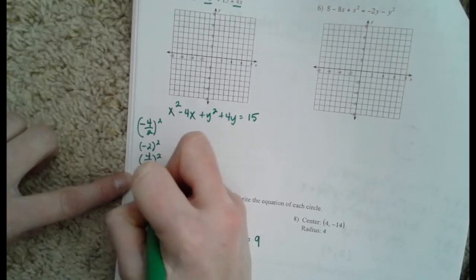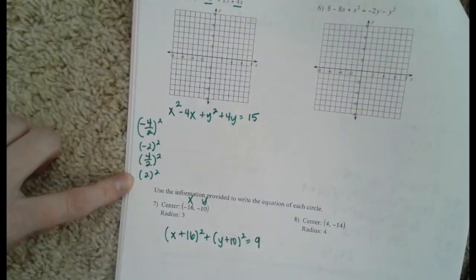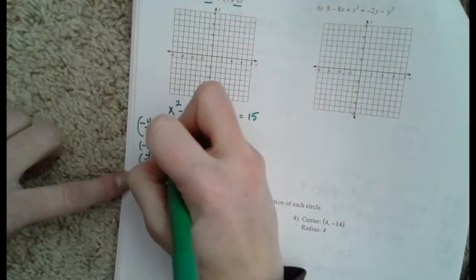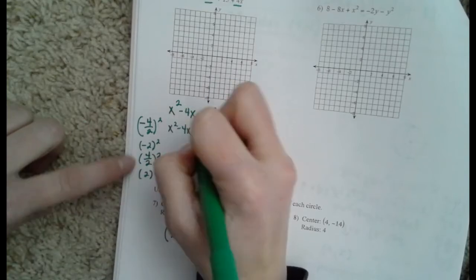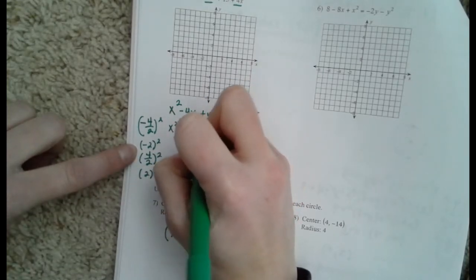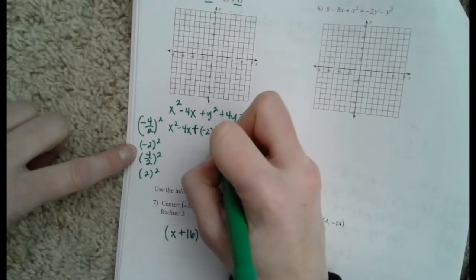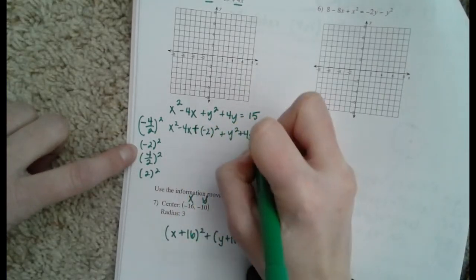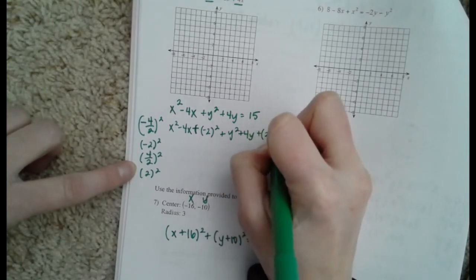Okay, so basically over here, I'm changing this to be x squared minus 4x plus negative 2 squared, and y squared plus 4y plus 2 squared. So I added these two new numbers.